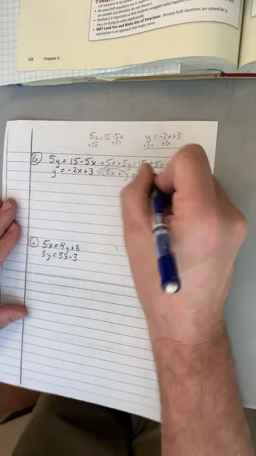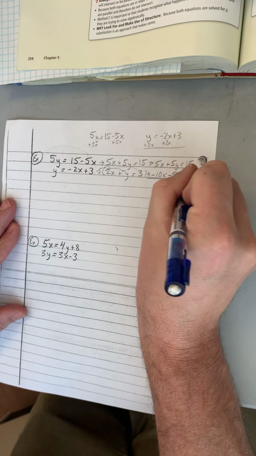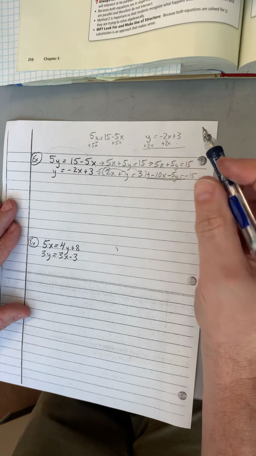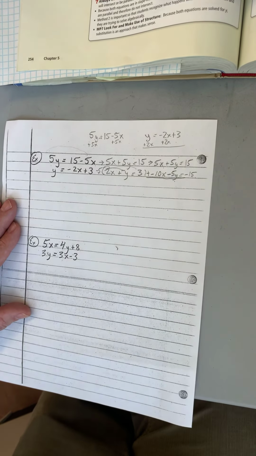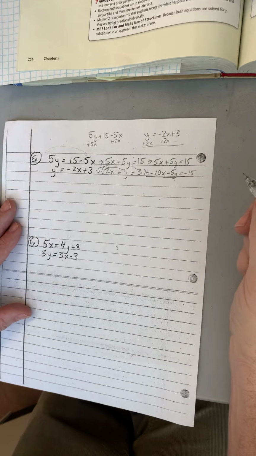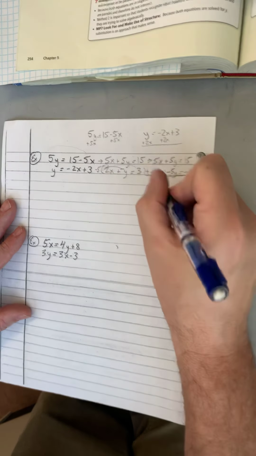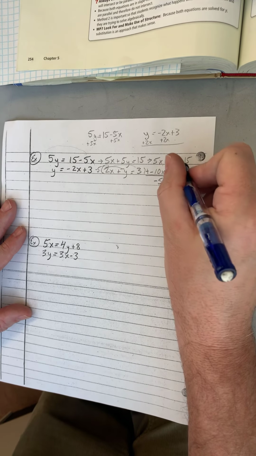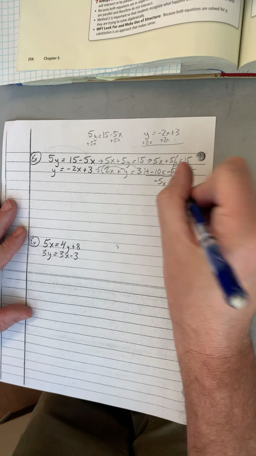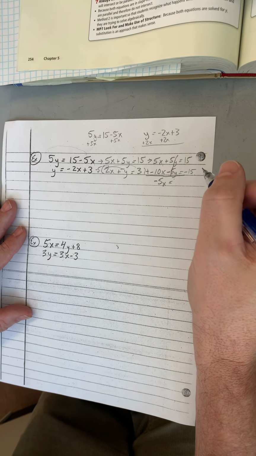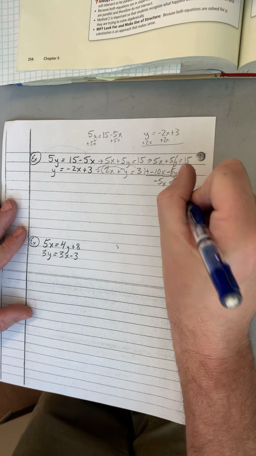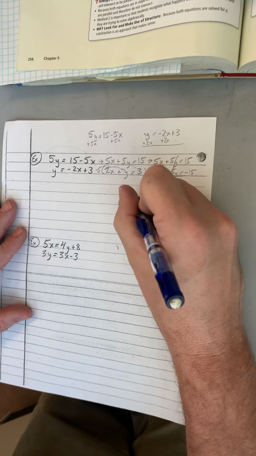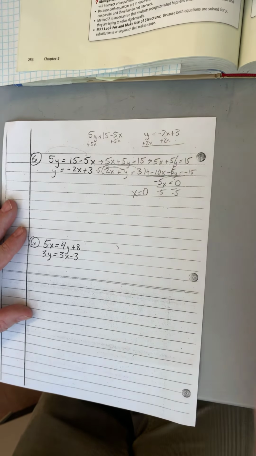I now can add down. What is 5 subtract 10? 5x minus 10x. 5 minus 10. Negative 5x. That eliminates. What is 15 minus 15? 0. This is pointless because I know x has to be 0.